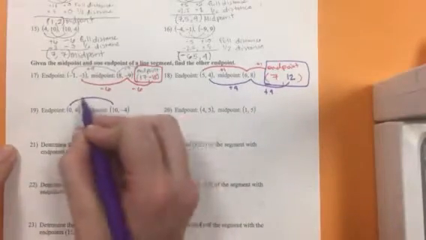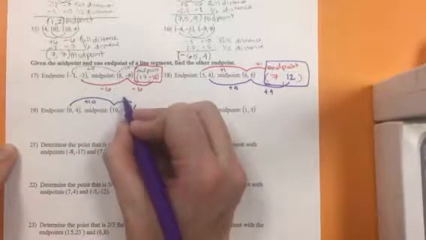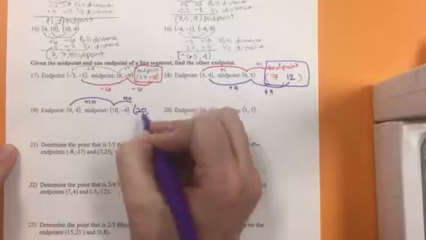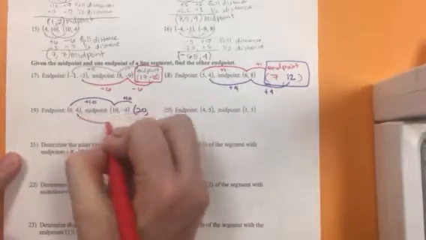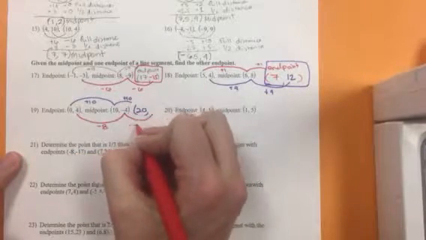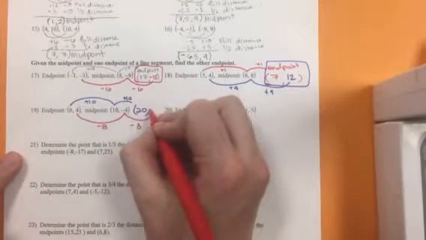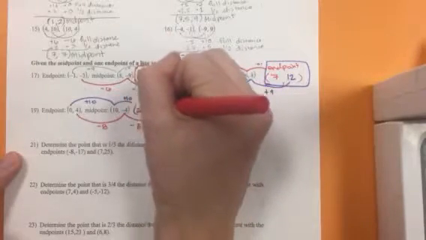Zero to 10, we're adding 10. If I do that again, we would get a 20 for our endpoint. 4 to -4, we subtract 8. Subtract 8 again, and we get -12.